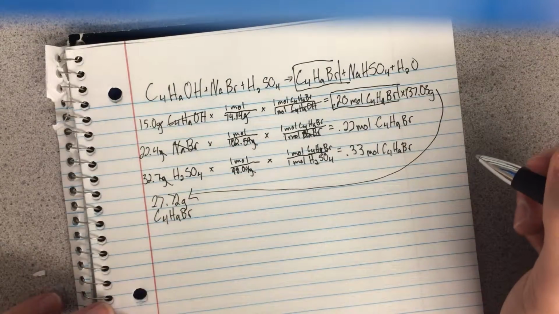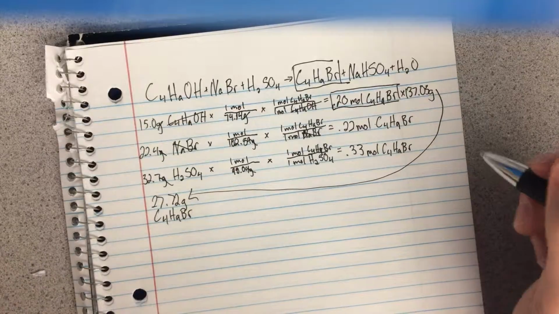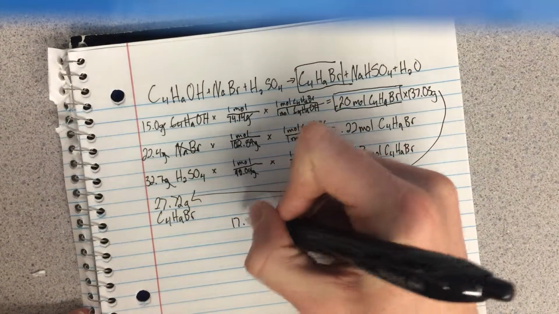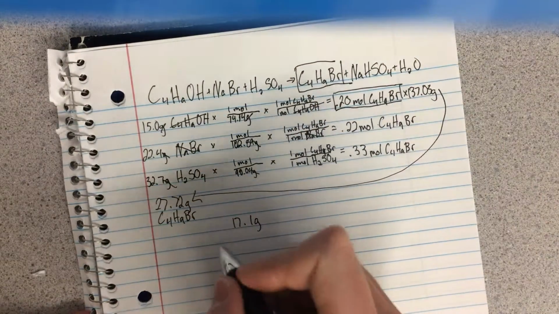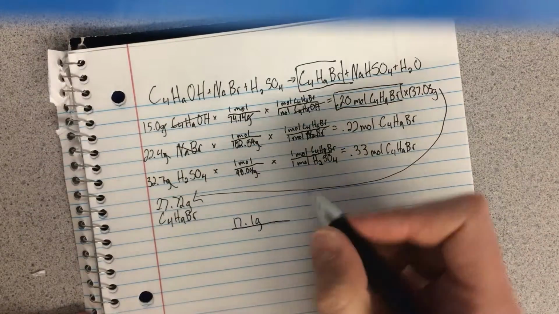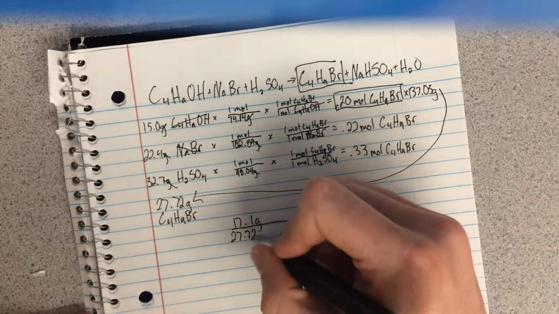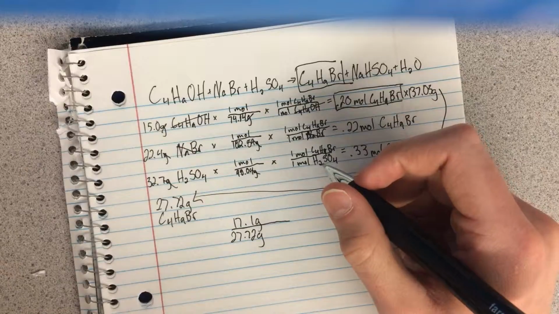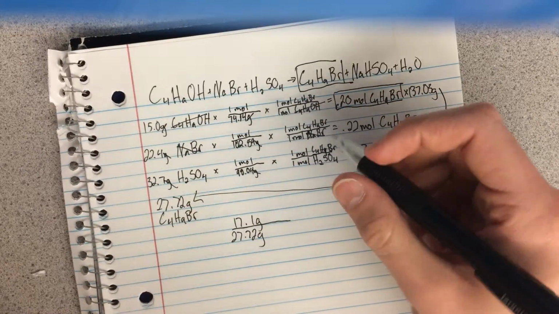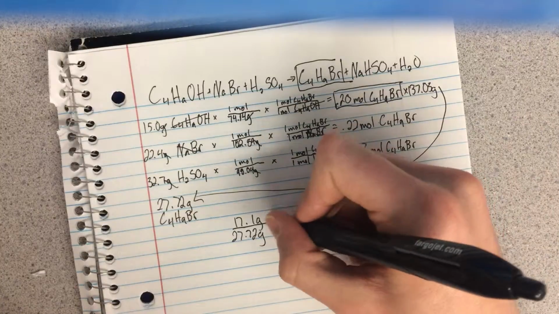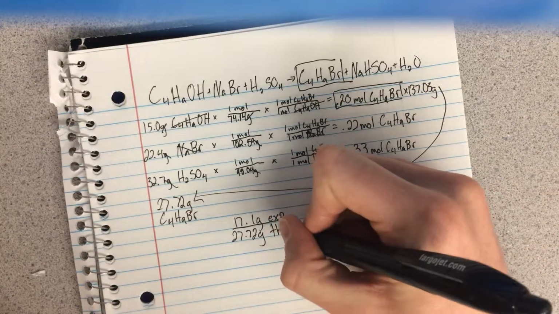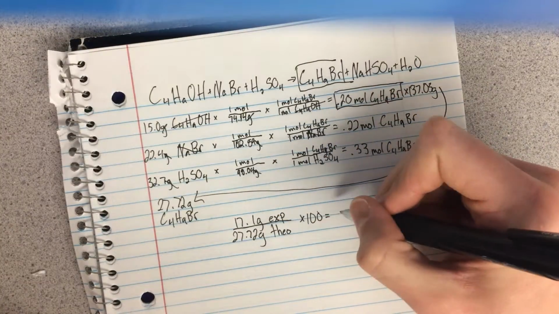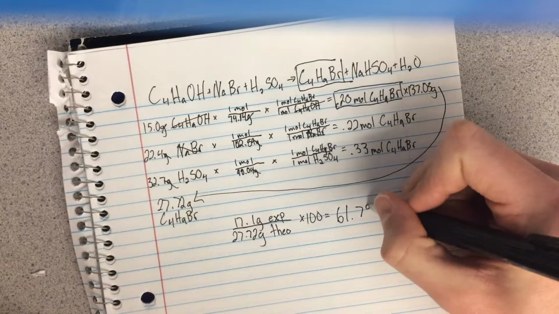Now, in our experiment, we measured out that we created 17.1 grams of the product, and theoretically we should have had 27.72 grams of the product. So to calculate our percent yield, which is the difference between our two yields, we do our experimental over our theoretical yield, and then multiply that by 100 to get our percentage, which was 61.7%.